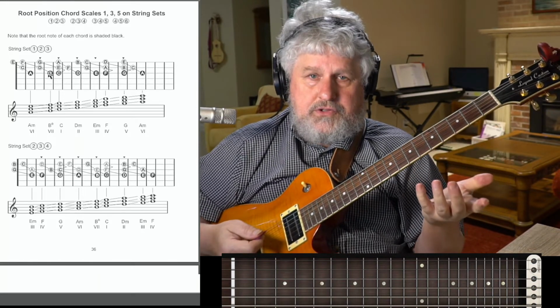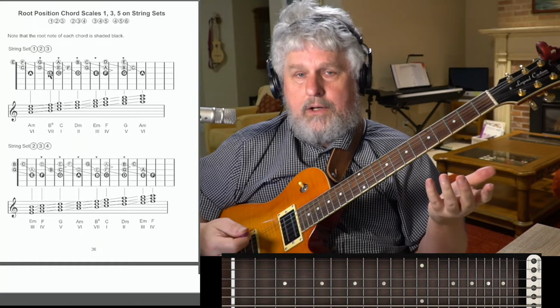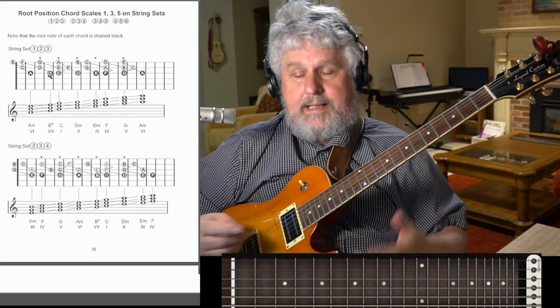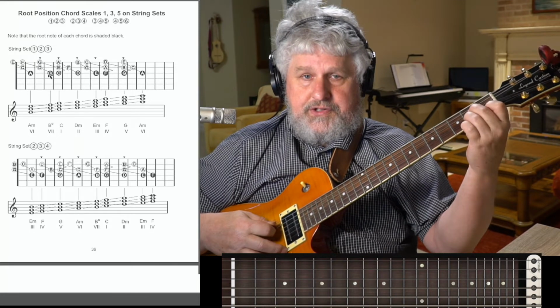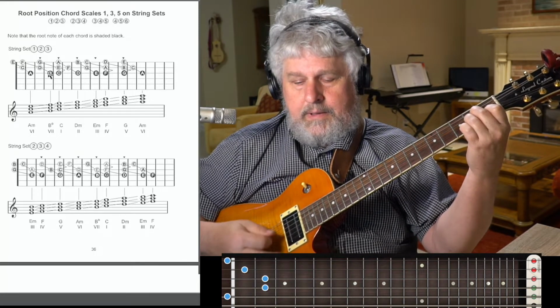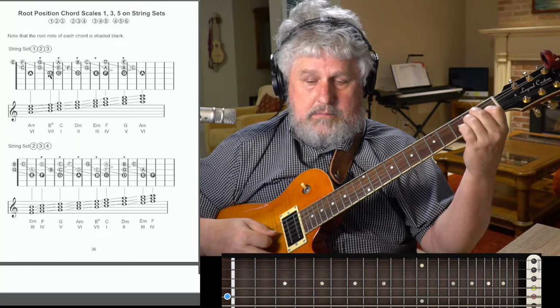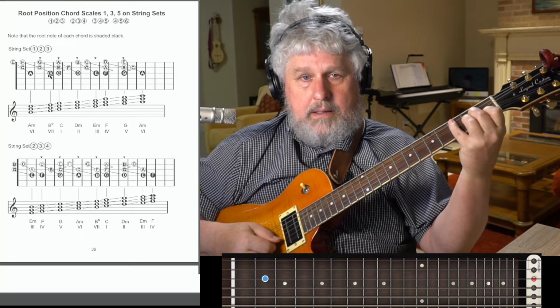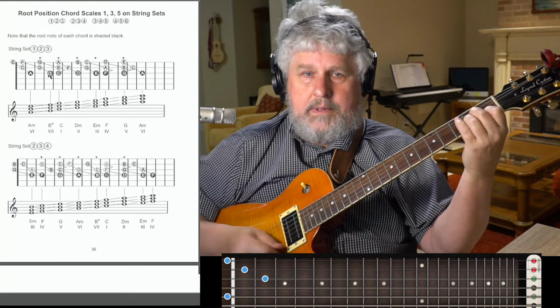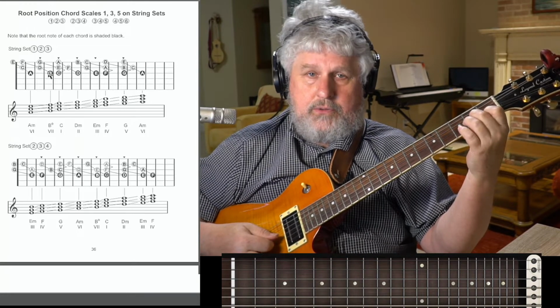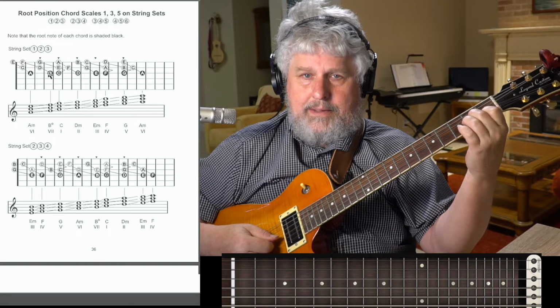Those are just triadic chord forms, except they have duplicated notes. In this case, for instance, A minor, I have an A, an E, another A, C, and another E. And here I don't have any duplicated notes. It's just a 3-note chord triad.